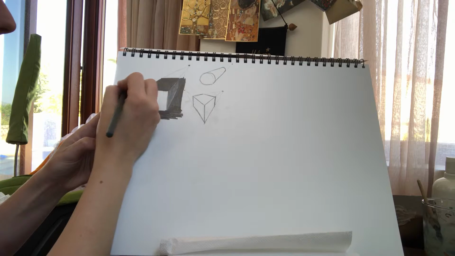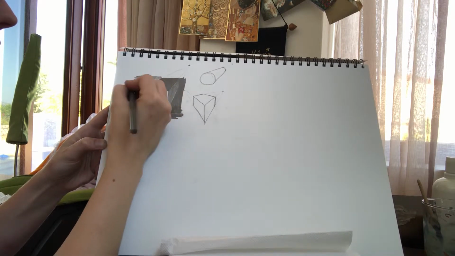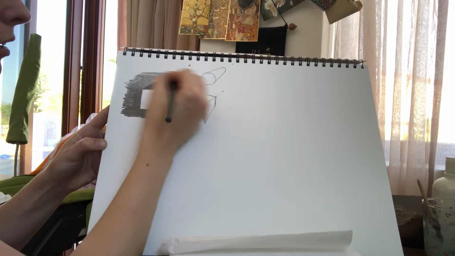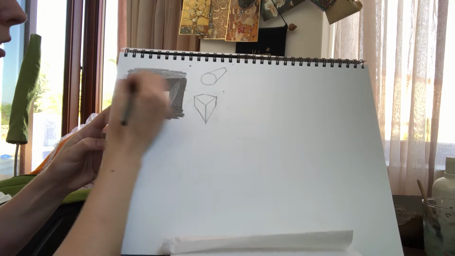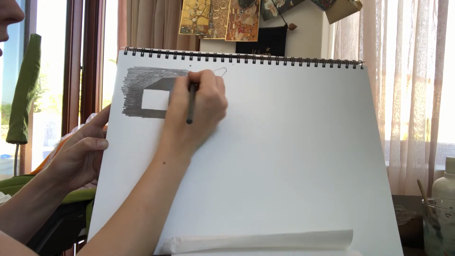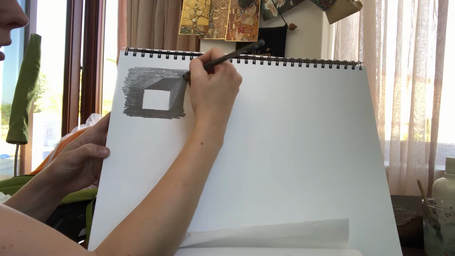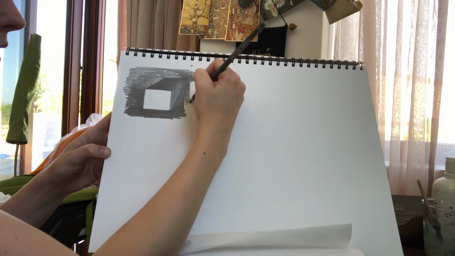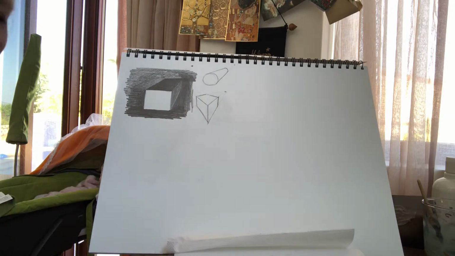And we can go a bit lighter as we come around the back here, otherwise you'll lose the edge of that darkish shadow. There you go, and you've got your cube.